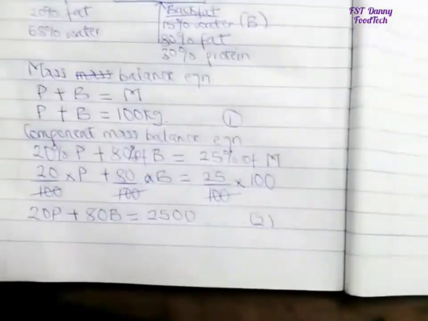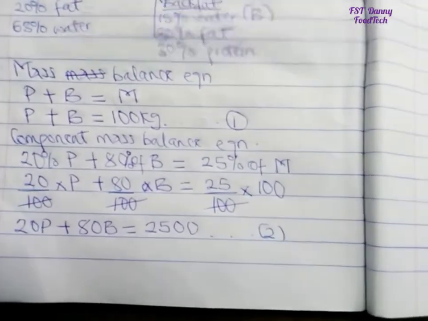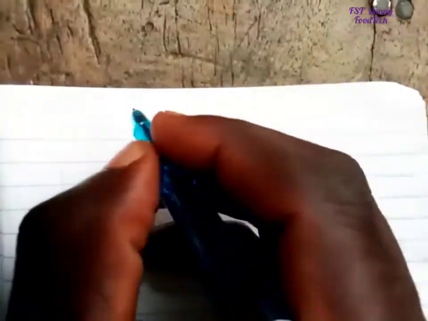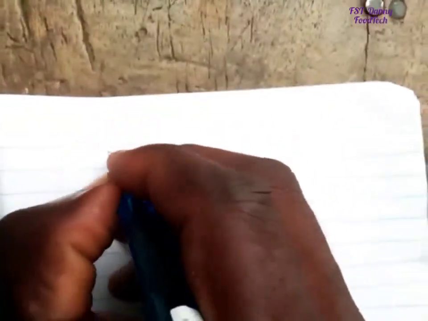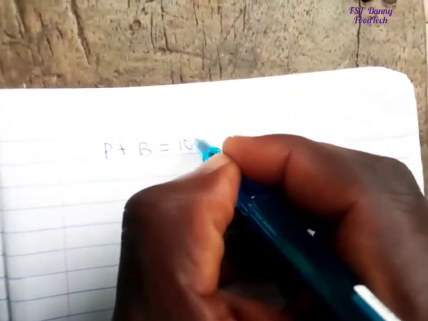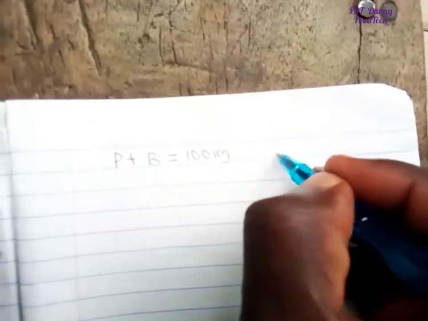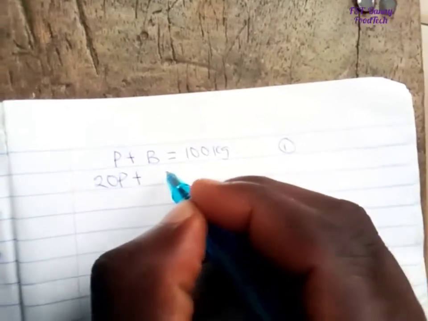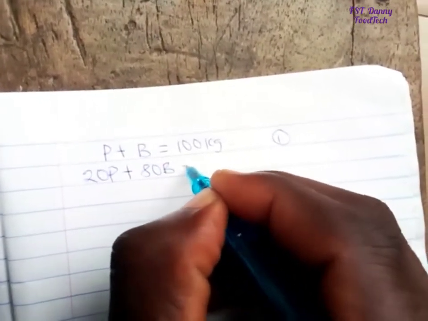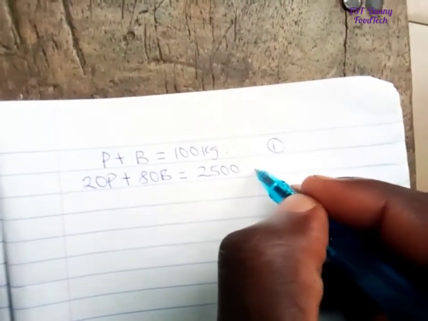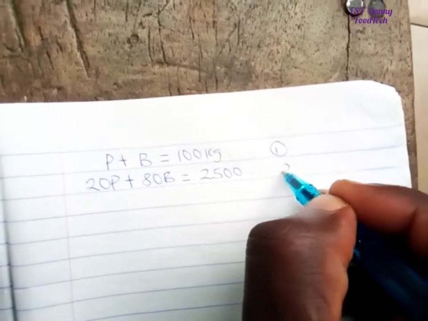Alright, so we had equation 1 to be P plus B equal to 100 kg. Then we had equation 2: 20P plus 80B equal to 2500.